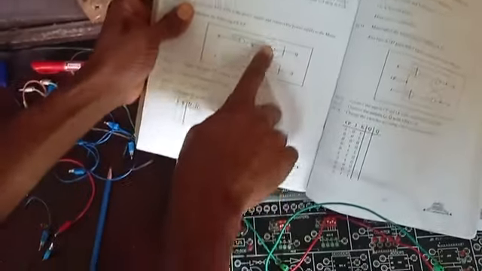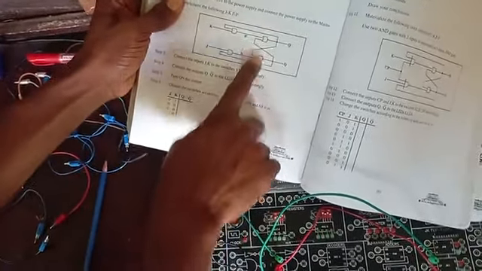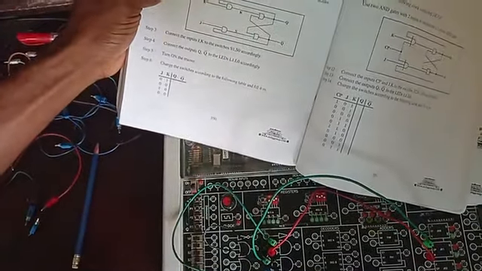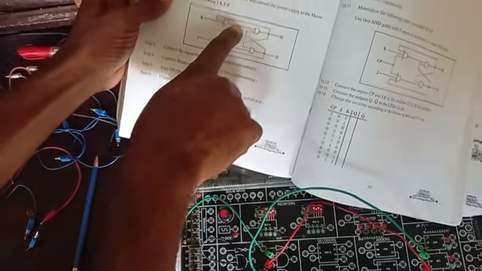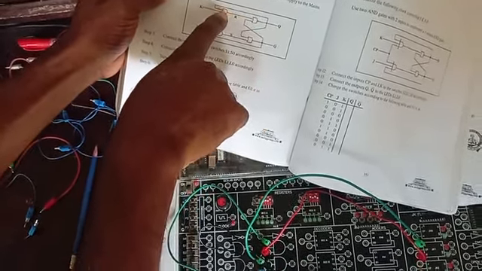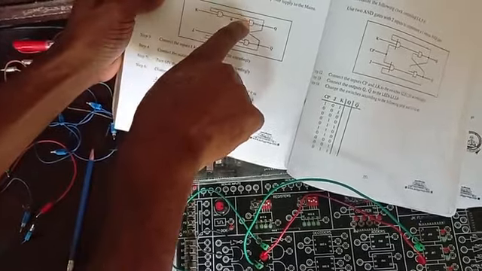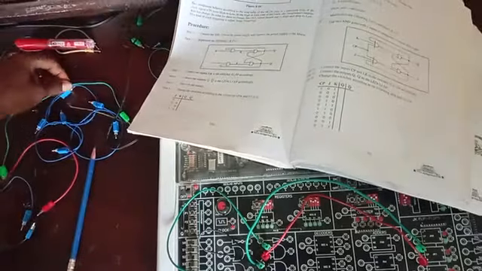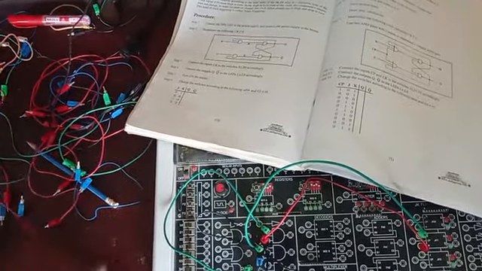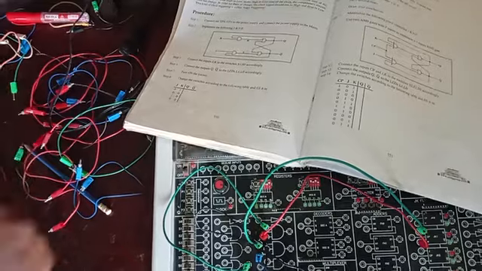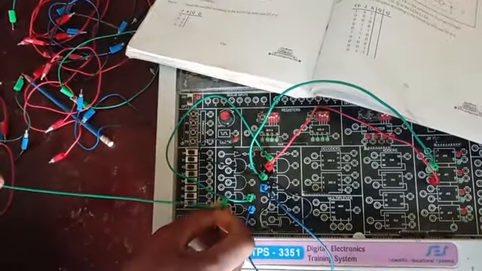Exactly. Now let's look at the NOR gate, which is this one. You can see that the first input goes to the edge of the first AND gate. The first input of the NOR gate, which is this. This is the first input.